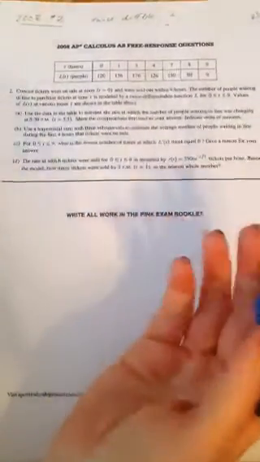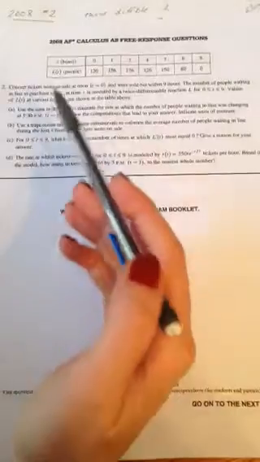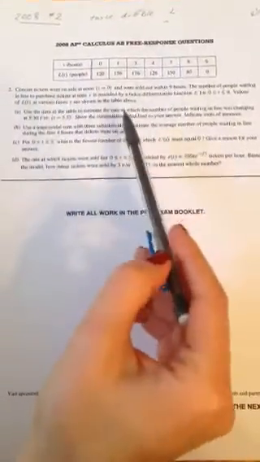Okay, so now they want a rate. A rate means a derivative. Here's the problem. All we have is a chart. So I don't have an equation that I can differentiate. I don't have a graph that I can find the slope of. So I have to use this chart to find a rate.